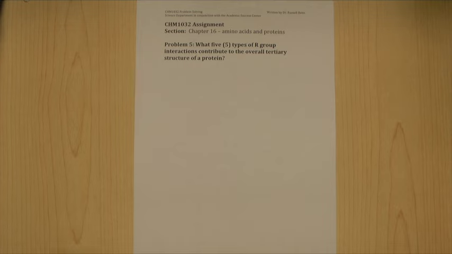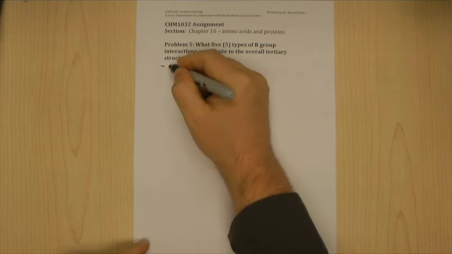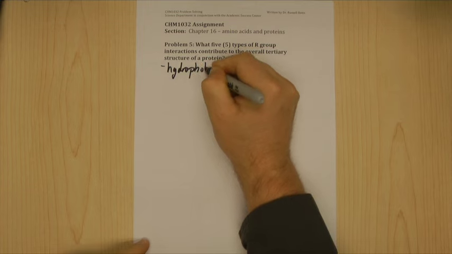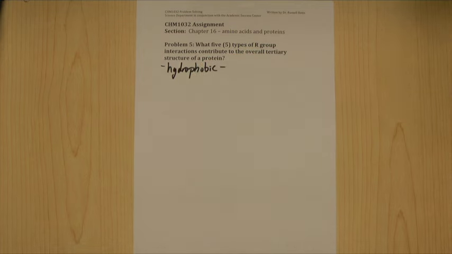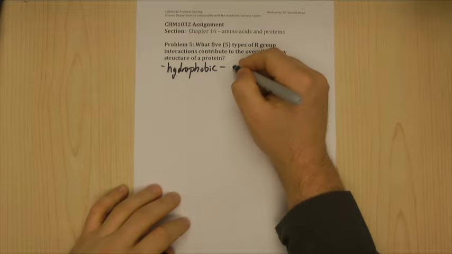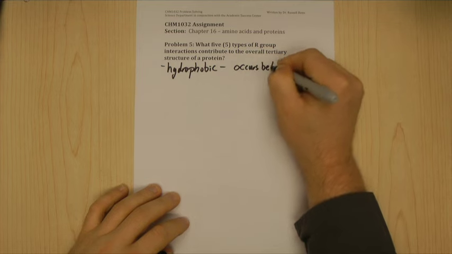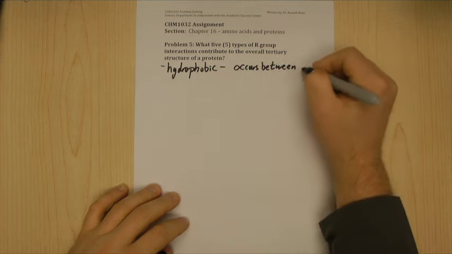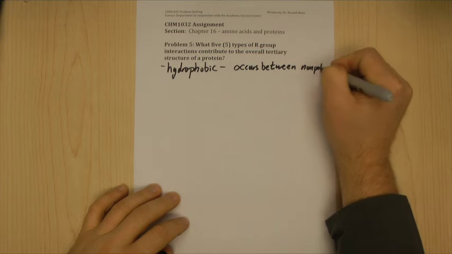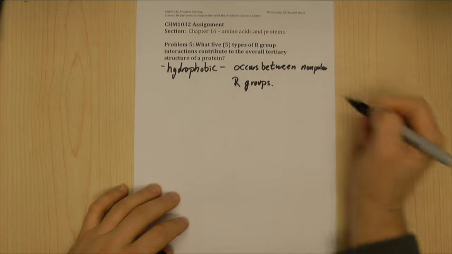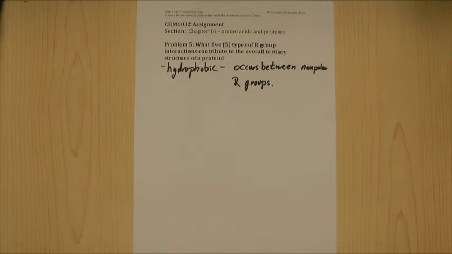So the first type we want to talk about is hydrophobic. A hydrophobic interaction occurs between 2 or more nonpolar R groups.